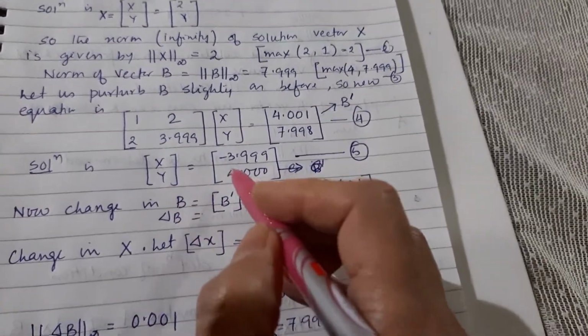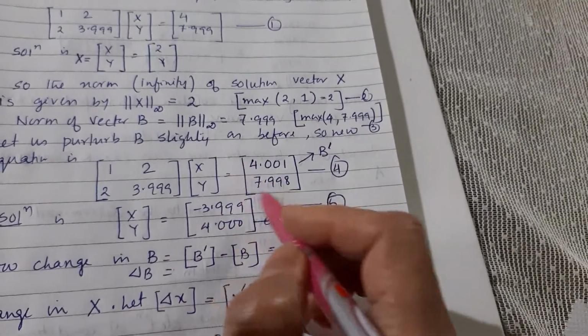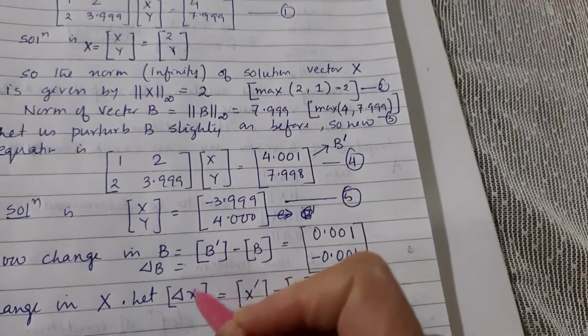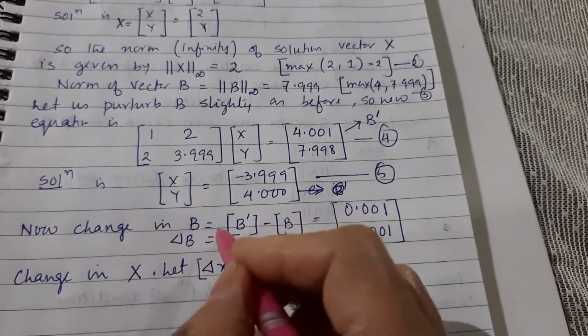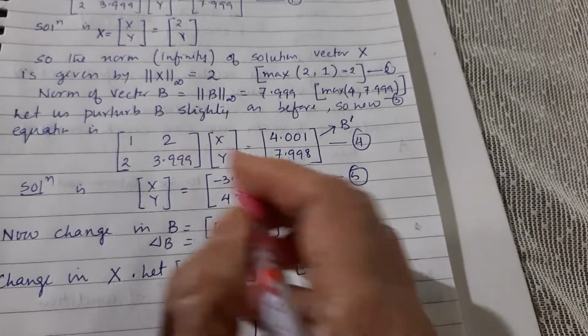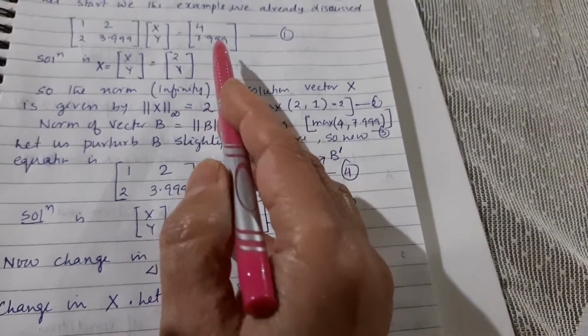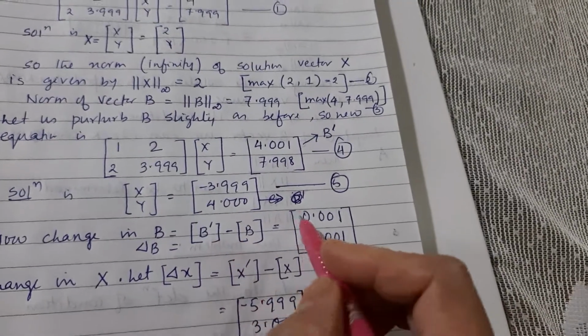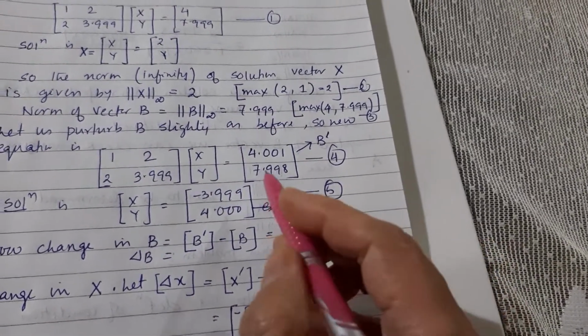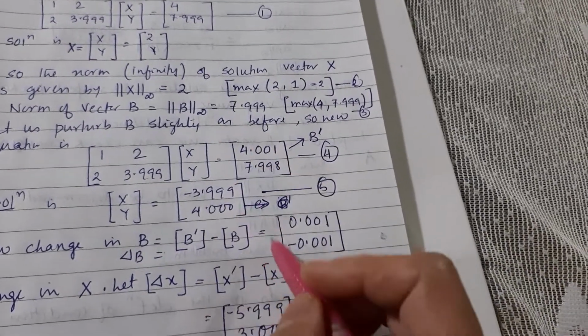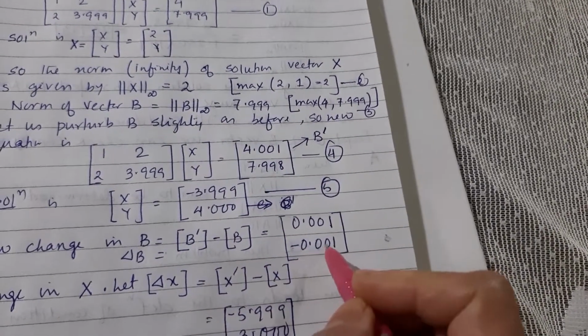Now what is the change in b and the change in the solution x? The new b, b dash, minus b gives 4.001 minus 4, equal to 0.001, and similarly 7.998 minus 7.999, equal to -0.001.